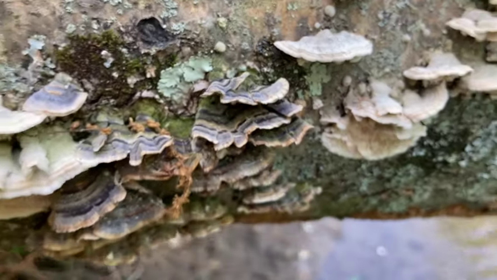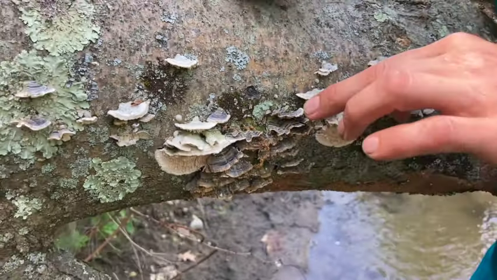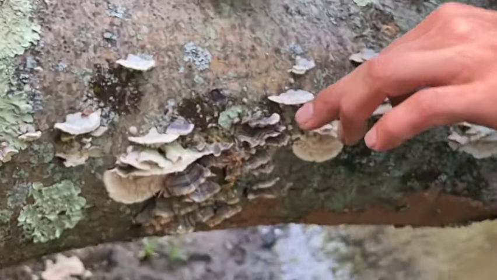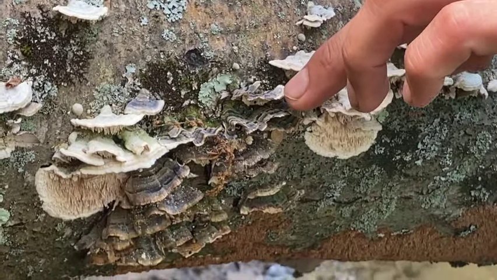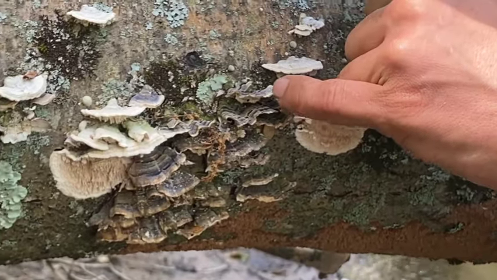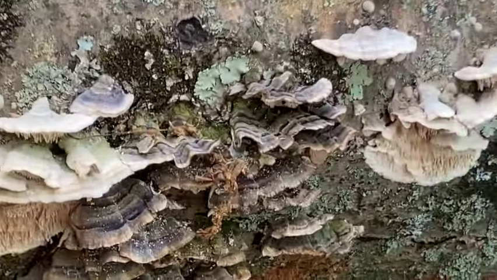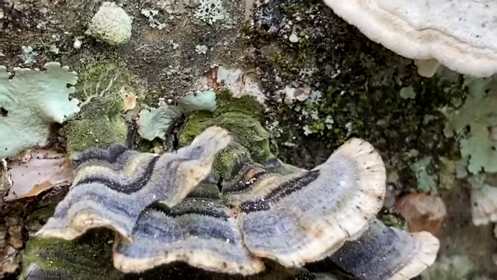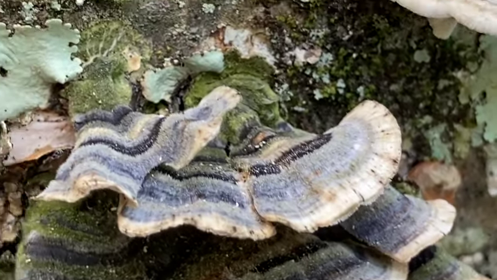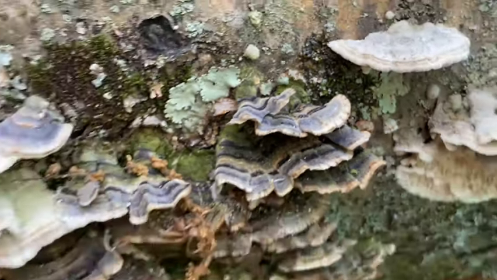Turkey tail can have a lot of different colors. This one is kind of a blue shade, and it has these alternating zones of coloration on the cap. And also, if you get really close, those zones are furry. Like every other one is kind of furry on the top, and that's pretty unique to turkey tail.